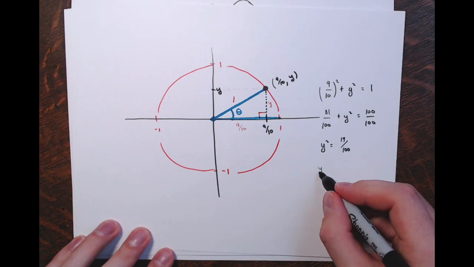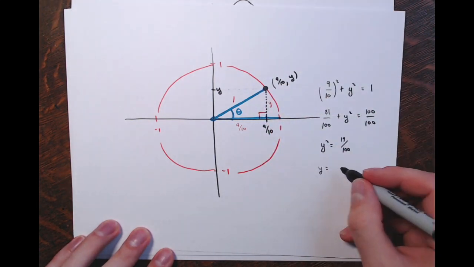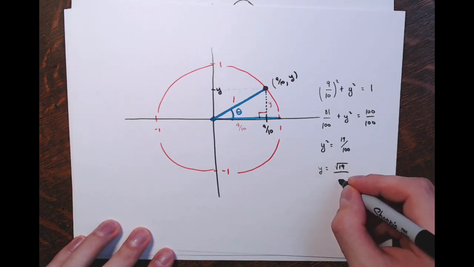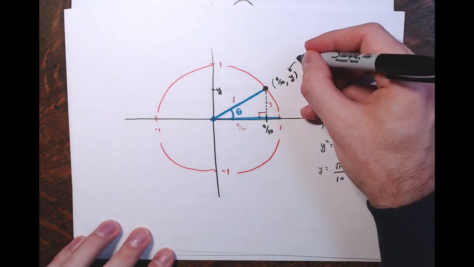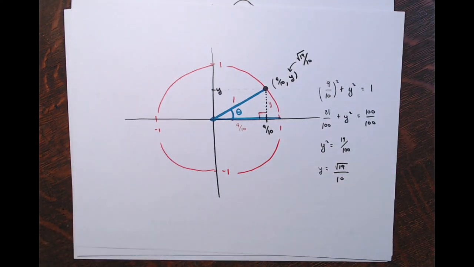Then y would be plus or minus, but because we're in the first quadrant, y coordinates are positive, so I'm not going to write plus or minus. I'll just do the positive square root of 19, divided by the square root of 100, which we saw is 10. So this y coordinate is the square root of 19 over 10, right? The square root of 19 in the numerator divided by 10 in the denominator.